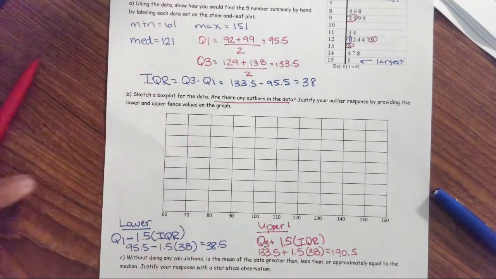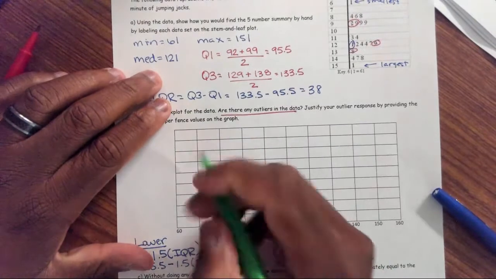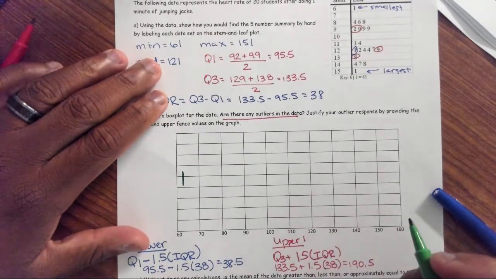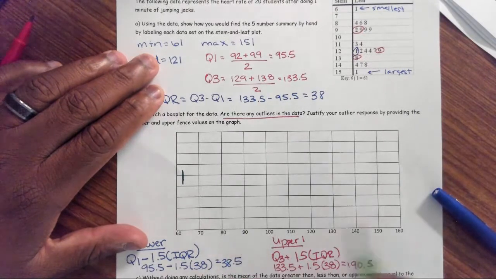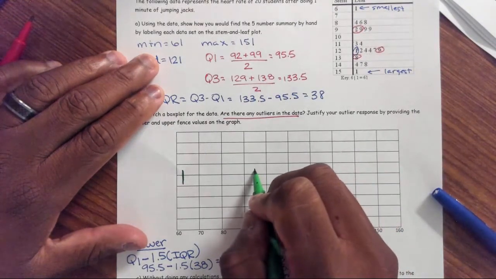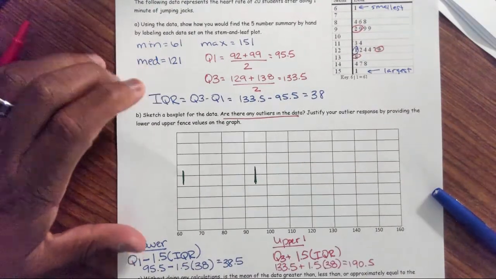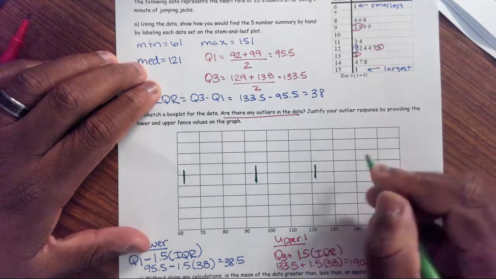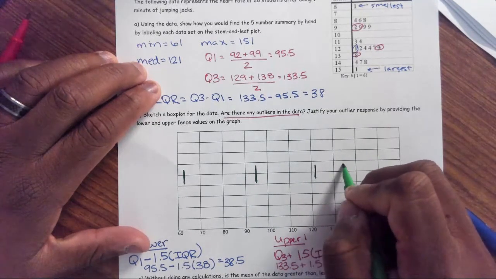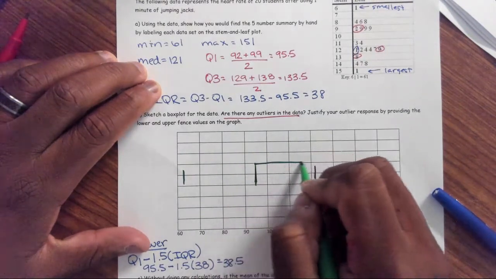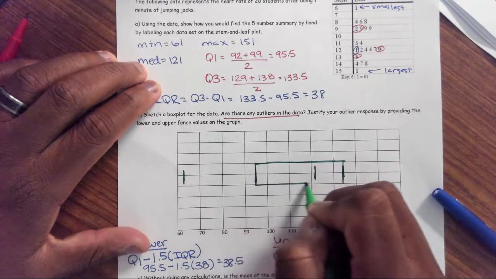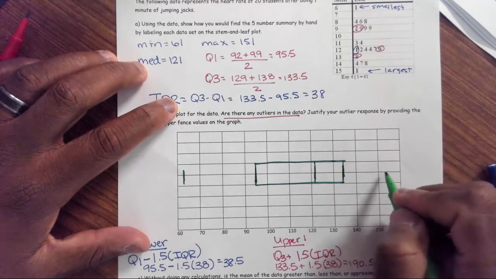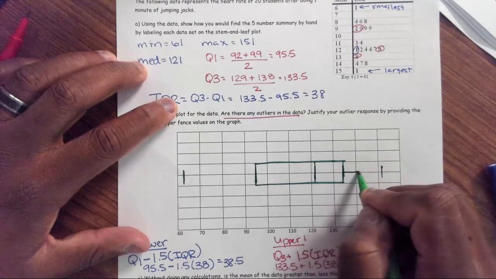Now to graph this, we know that the lower whisker sits at 61, right? So we'll put a lower whisker here at 61. That probably should be closer to 60 than that, but that's fine enough. The first quartile occurs at 95.5, which is about here. The median occurs at 121. The Q3 occurs at 133.5. So that means the box is made from here to here, right? And then the upper whisker extends to 151. So you get a box plot that looks something like this.